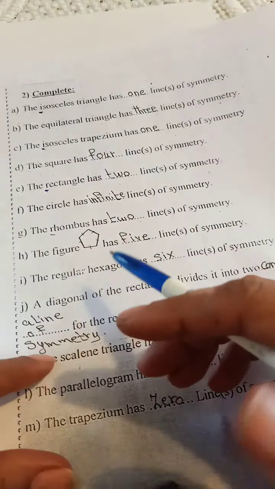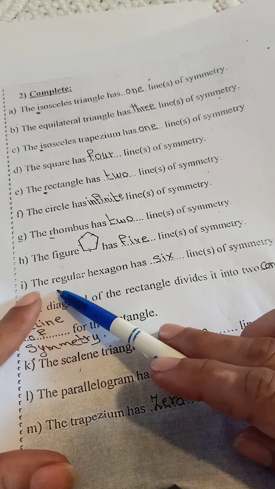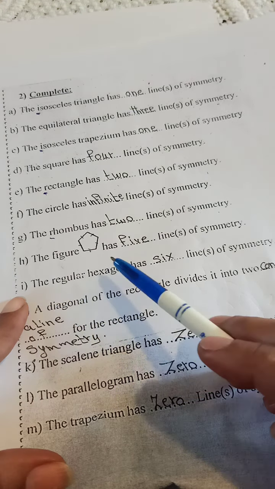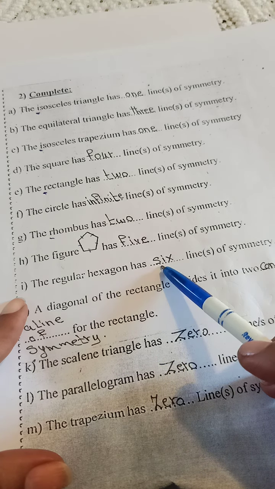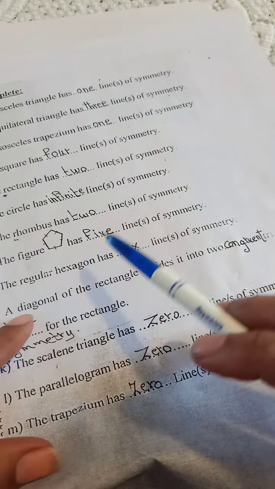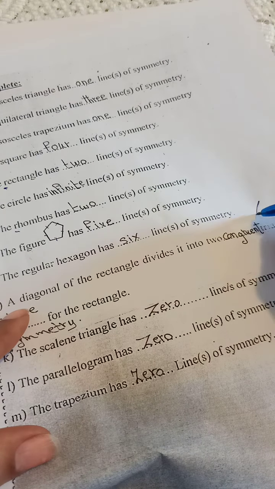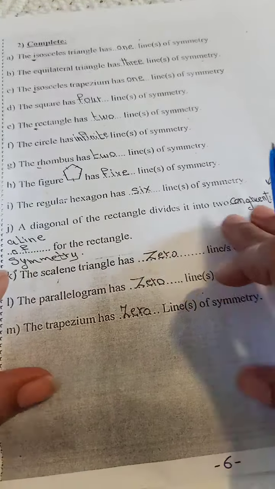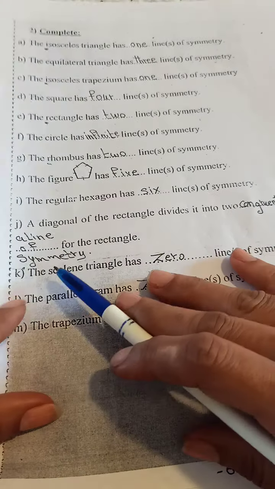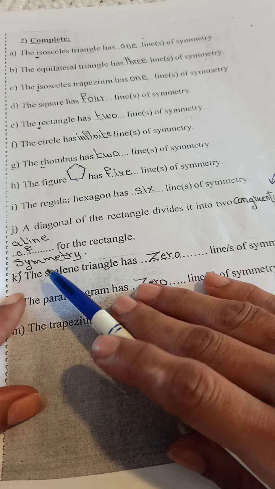Then we have here in letter I, the regular hexagon has 6 sides, so it has 6 lines of symmetry. I will make here an arrow because I will explain it for you later after we finish this part. Okay, K, the scalene.